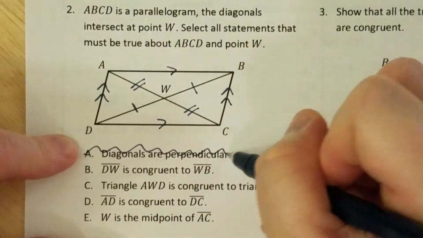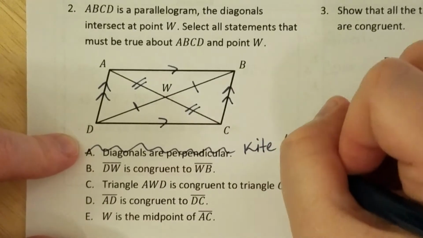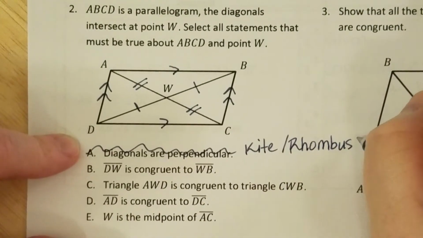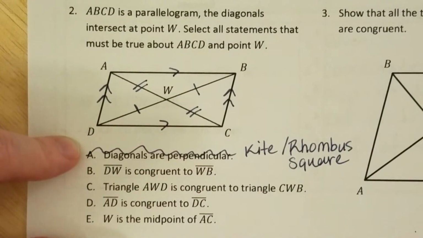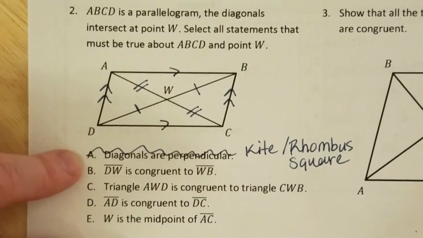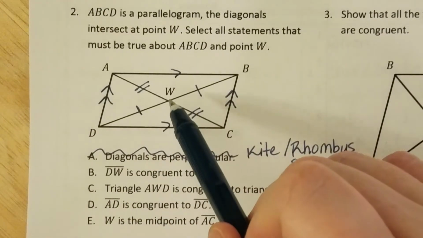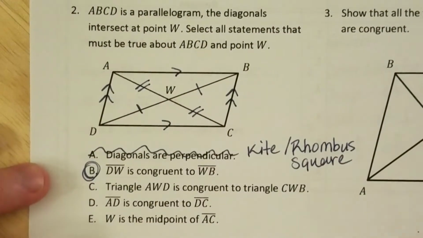So let's see here. The diagonals are perpendicular. That is not necessarily true. That's a property of a kite or a rhombus or a square. So if they told us that this thing was either a kite, a rhombus, or a square, we would automatically know that, but we don't here. DW is congruent to WB. Yes, that's true because the diagonals are bisected.